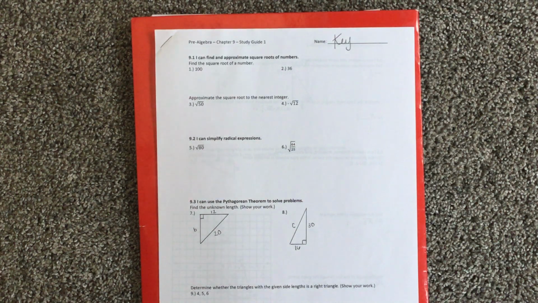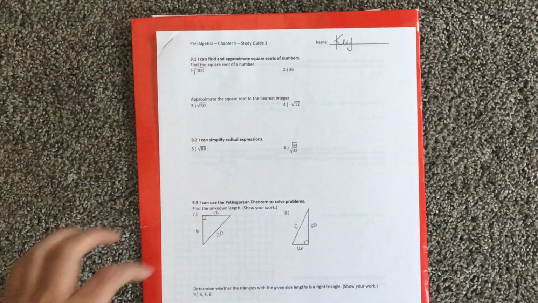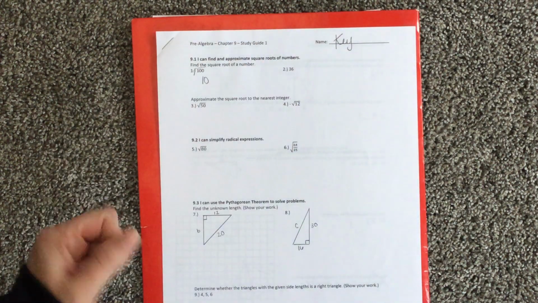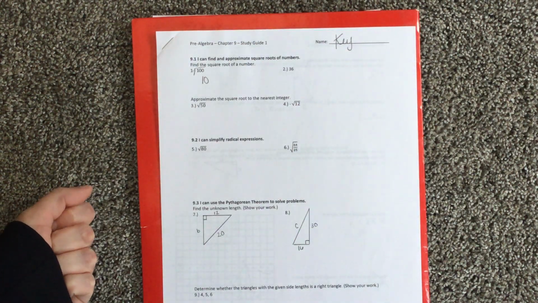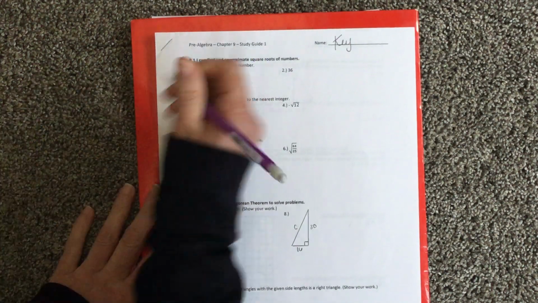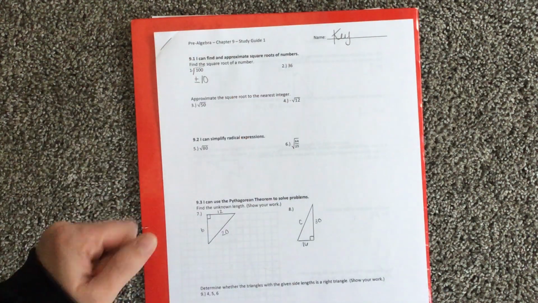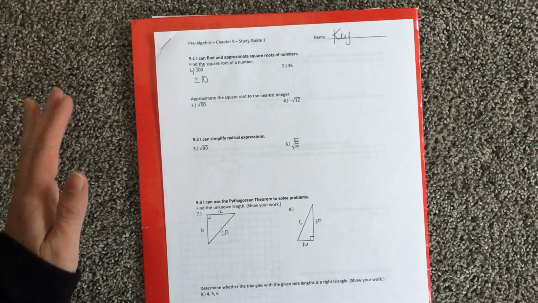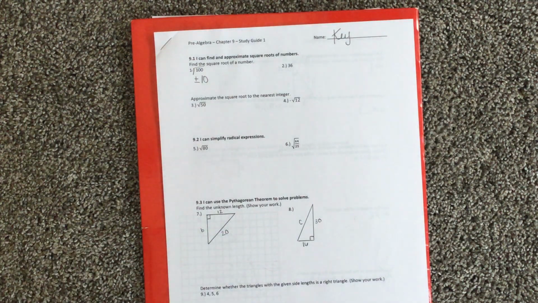All right, 9.1. I can find and approximate square roots of numbers. Find the square root of a number. When you take the square root of a number, remember, there can be two answers. 10 times 10 is 100, and negative 10 times negative 10 is also 100. So you're going to have two answers, a positive and a negative answer. You can list them with a plus or minus, or you can list 10, comma, negative 10.